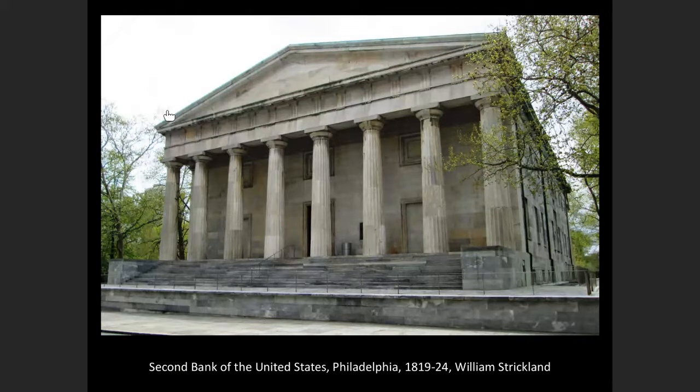In this case, unlike the British Museum, no sculptures were placed in the pediment, but it is otherwise meant to be a Greek temple front, as accurately portrayed as possible. And then the back of the building, where the actual bank was, is more of just a box to house that. But the idea was you would see the front and you would think of Greek architecture.